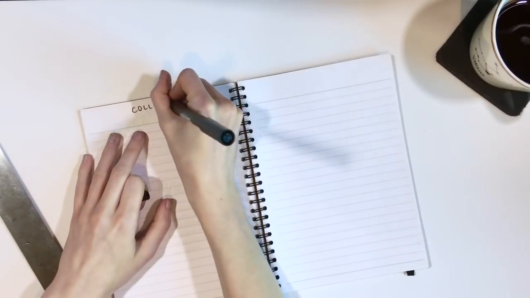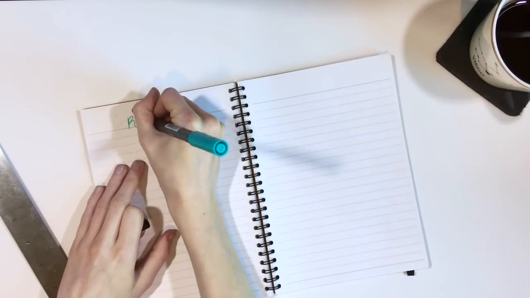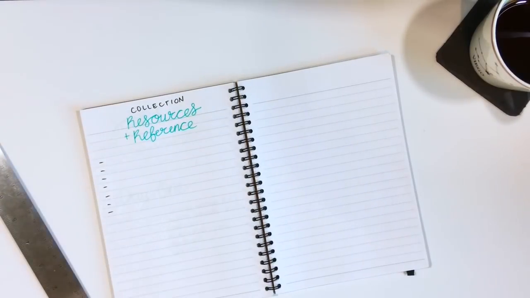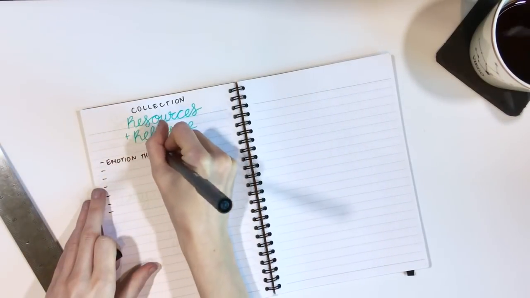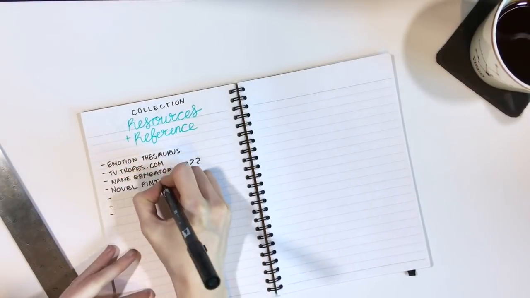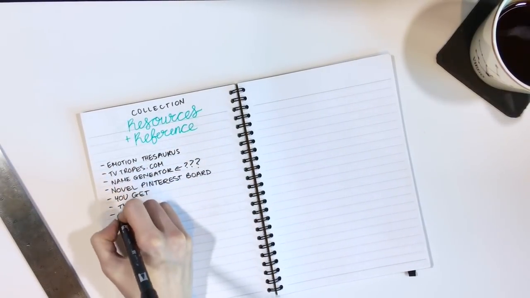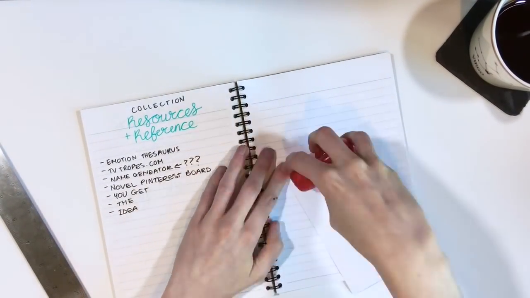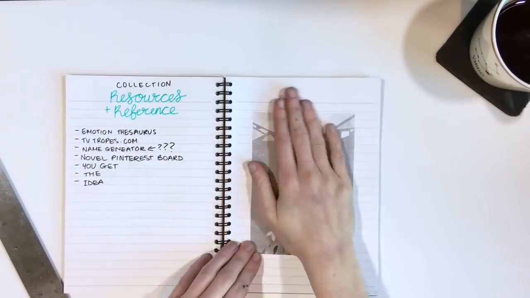And then we have collections. And basically this is going to be anything helpful or handy that doesn't fit into any of the spreads above. Maybe it goes across phases. So it could be reference pages of info that you want to have on hand at all times, like plot embryo structures, Myers-Briggs types, directions for yourself to certain kinds of resources. And you could also include motivational or aesthetic pages here.